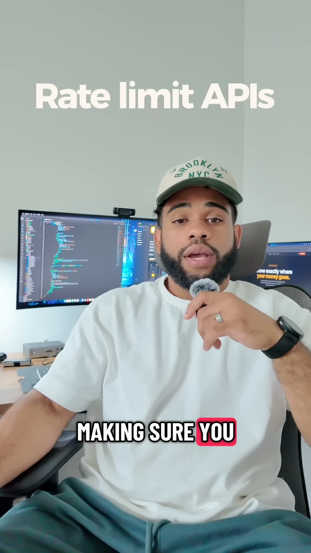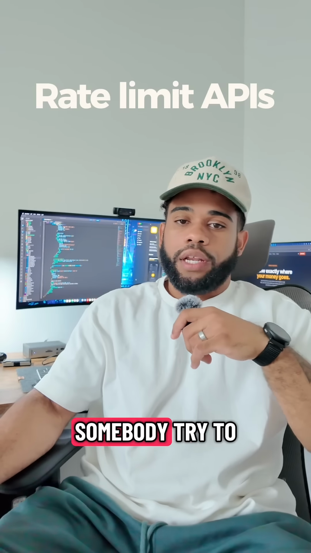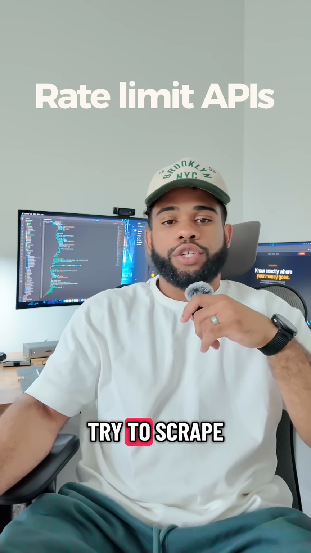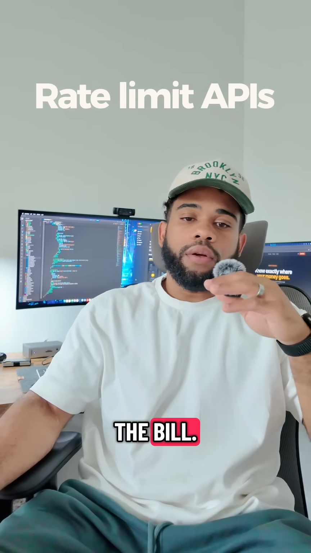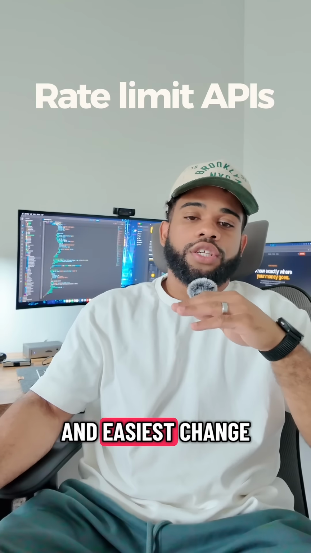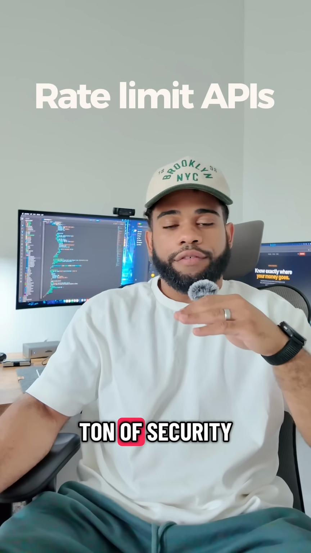Number 5 is making sure you add rate limiting to your APIs. Without it, somebody can try to brute force your login, try to scrape your entire database, or just hammer an expensive endpoint and quickly drive up the bill. It's probably one of the quickest and easiest changes you can make that adds a ton of security to your app.